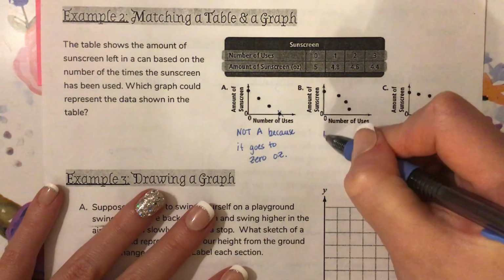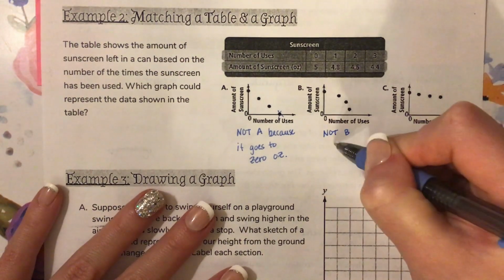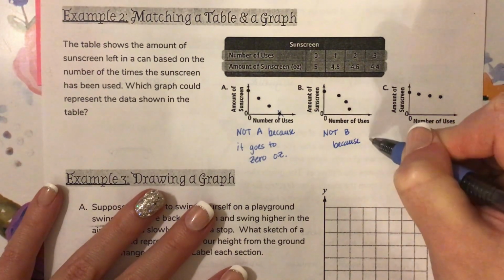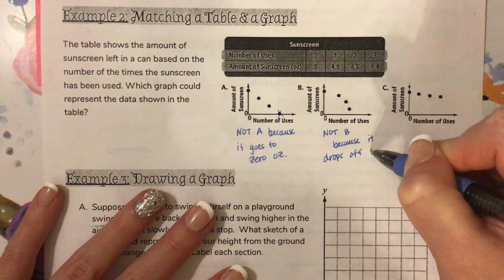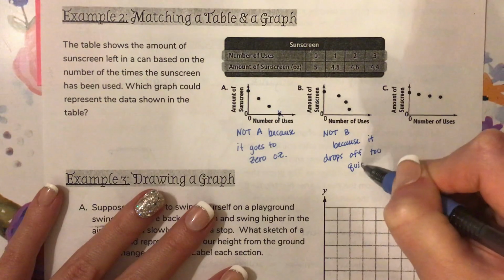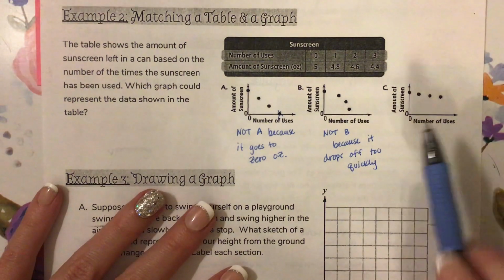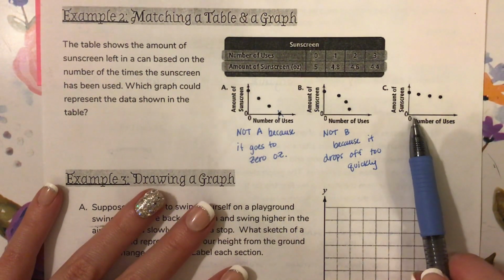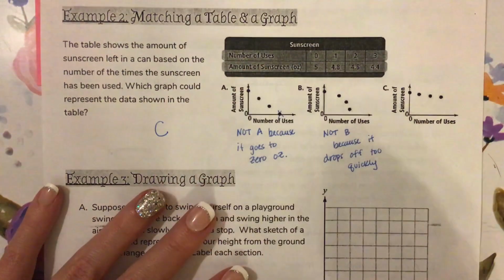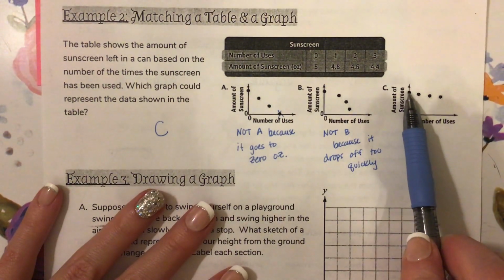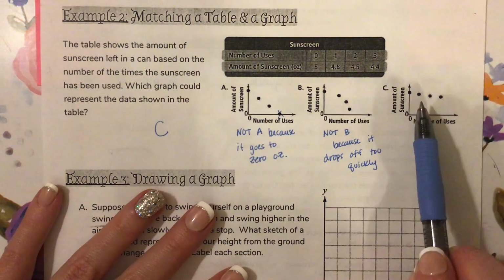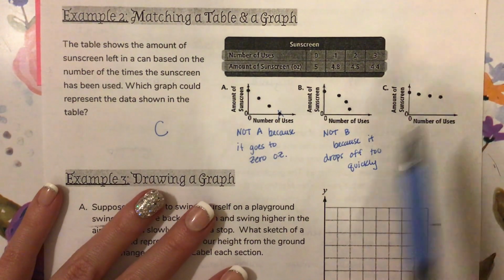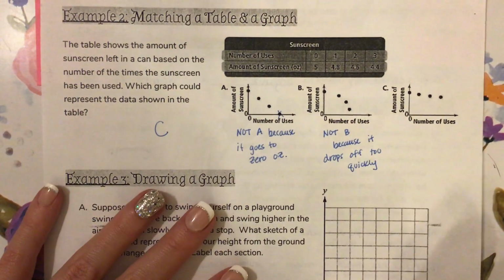So it's not B because it drops off too quickly. So now C is our last choice, and so I'm just going to say it has to be C. And notice how C gradually goes down. As your uses go up, the amount of sunscreen in the container goes down, but slowly.